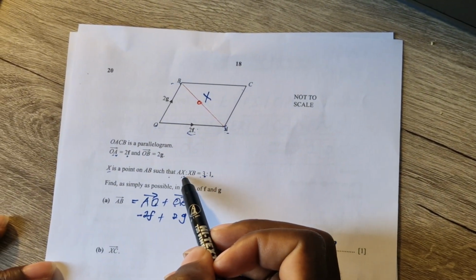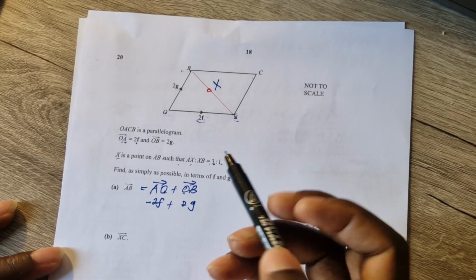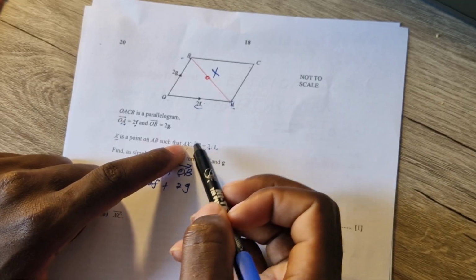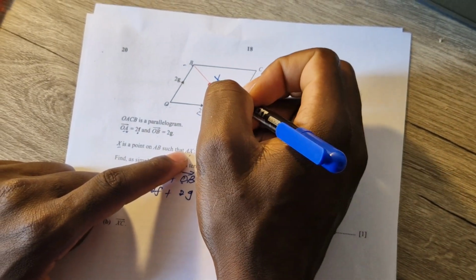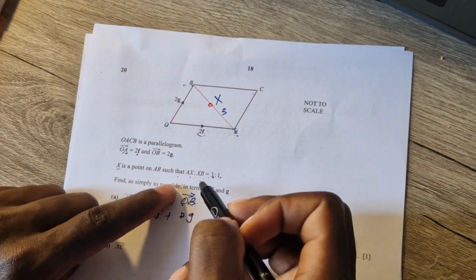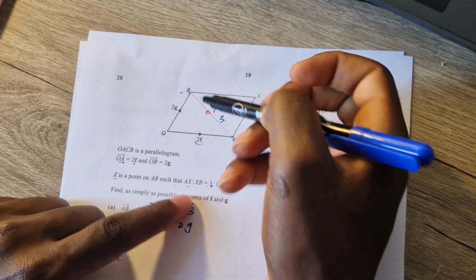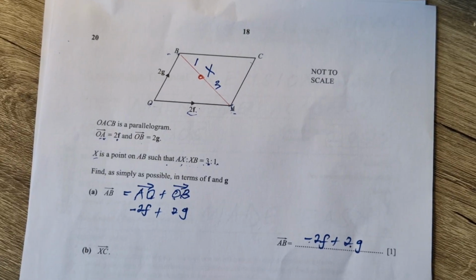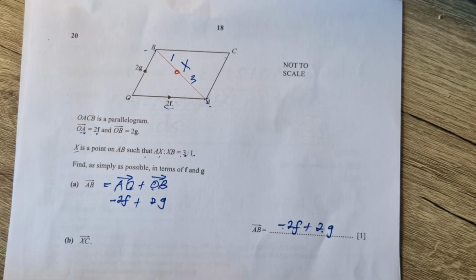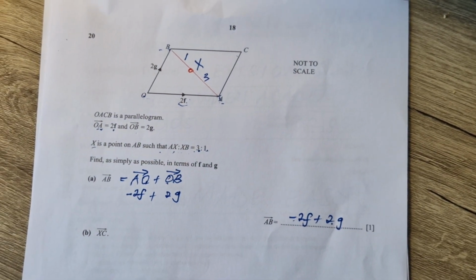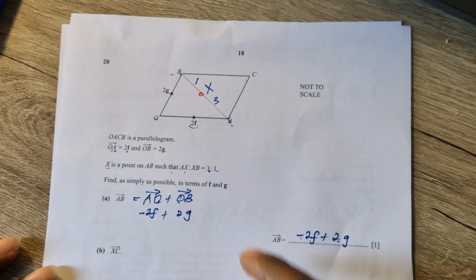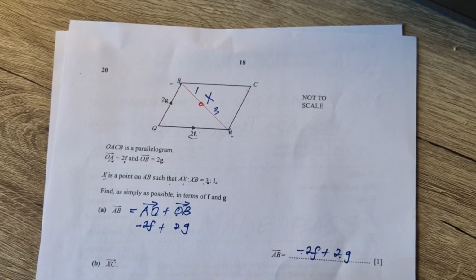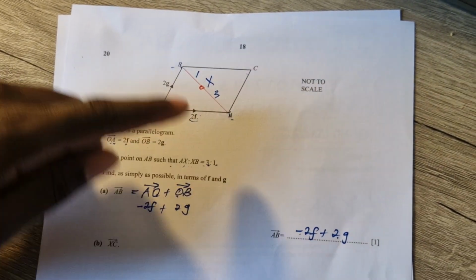They are saying AX is to XB. So these are the ratios. It means from A to X is 3 parts, and X to B is one part. So these are the simplest ratios. It means this line's full length is 4 parts, divided into 3 parts and 1 part. So that's how we represent this information on the diagram.